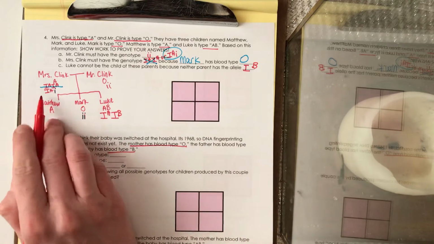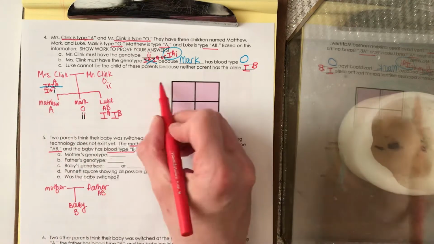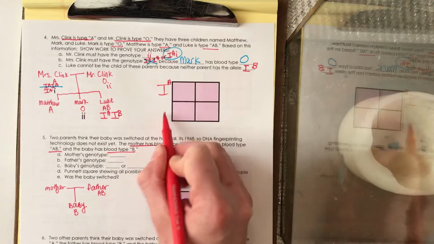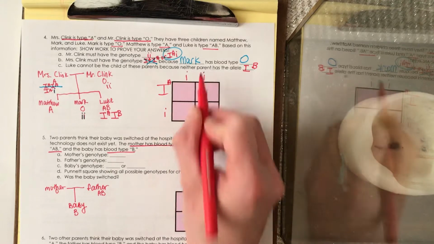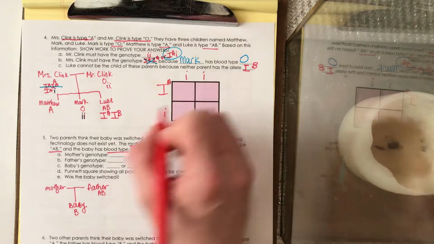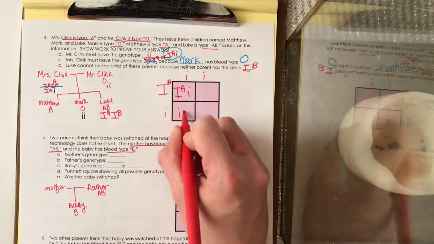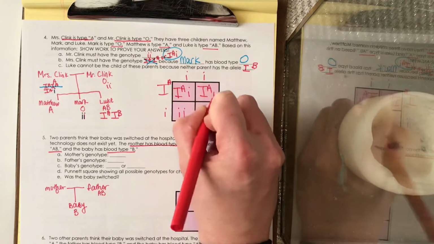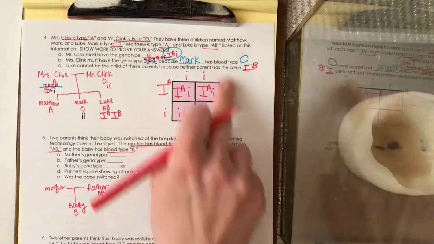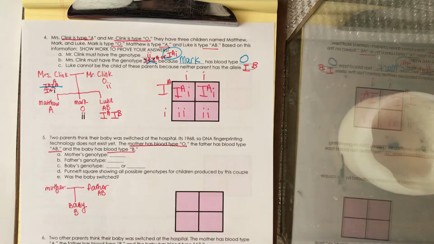Mrs. Klink has IA lowercase i, and Mr. Klink has 2 lowercase i alleles. So Luke would not be a biological child. And that's the work that shows that.